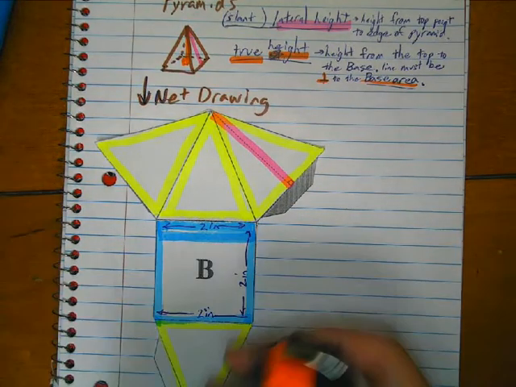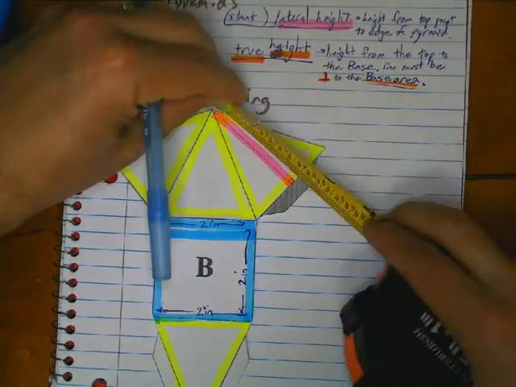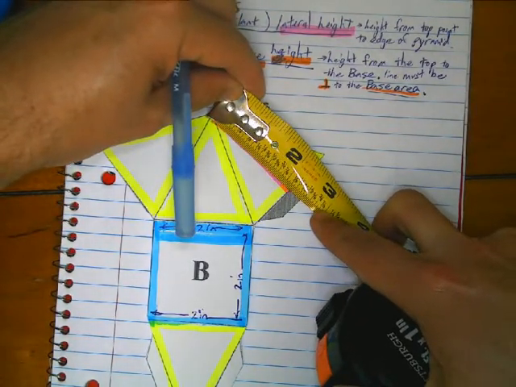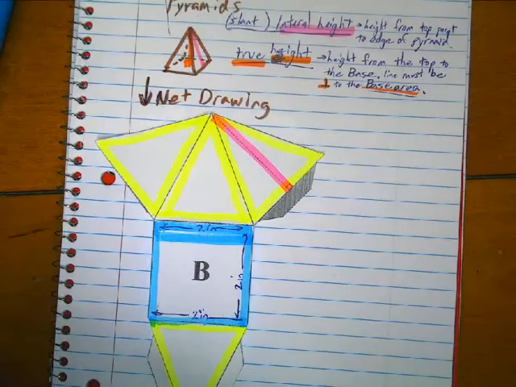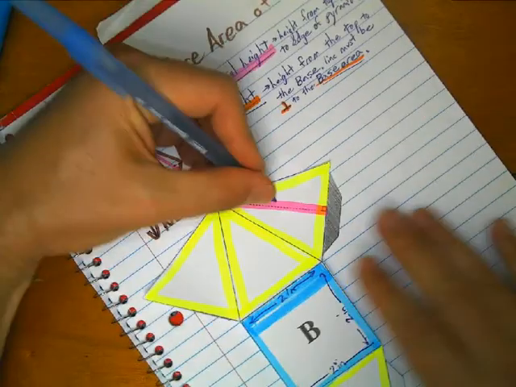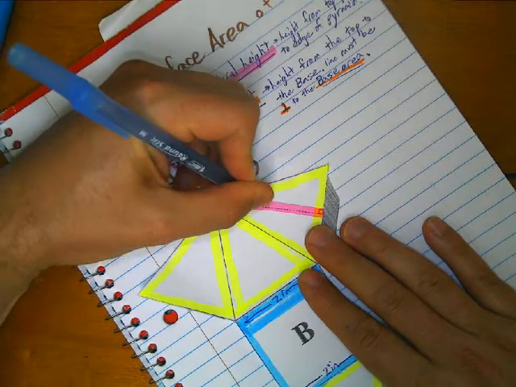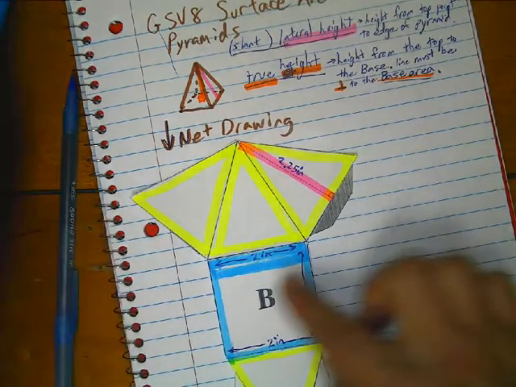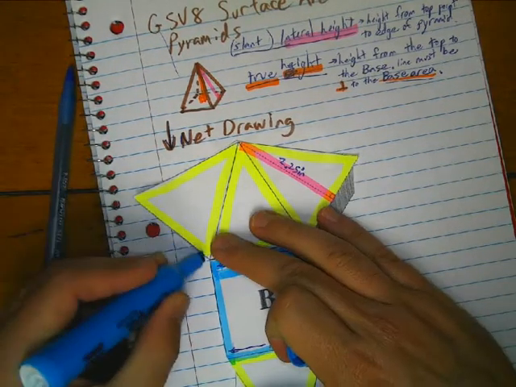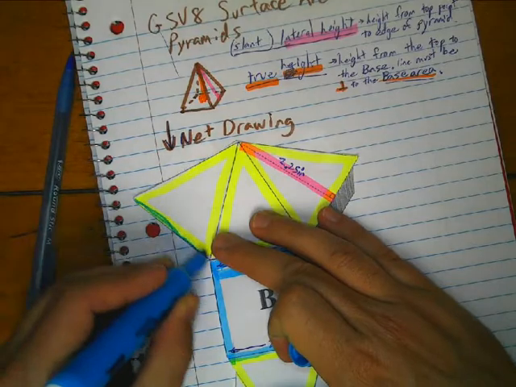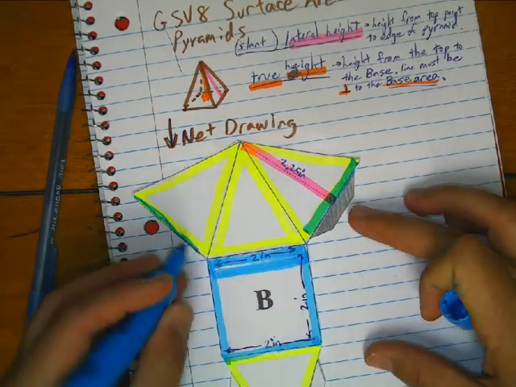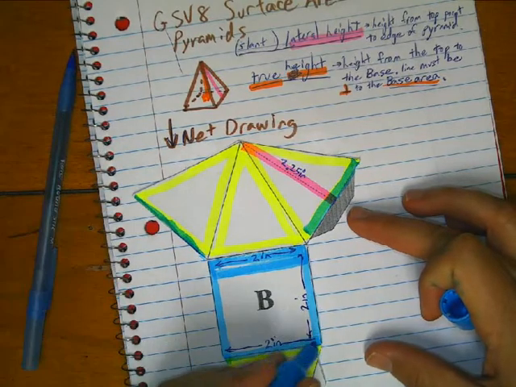The length of the red line looks like it's 2 1/4, so I'll say 2.25 inches. The bottoms here match up to the bottom of the square, right? So we know all the bottoms of all these triangles are 2 inches.